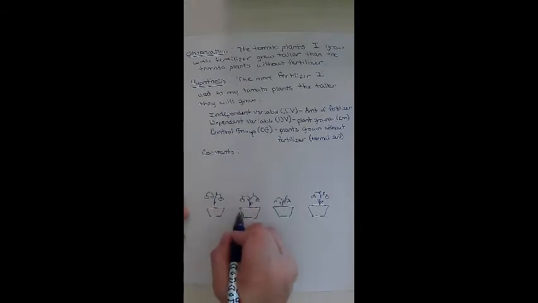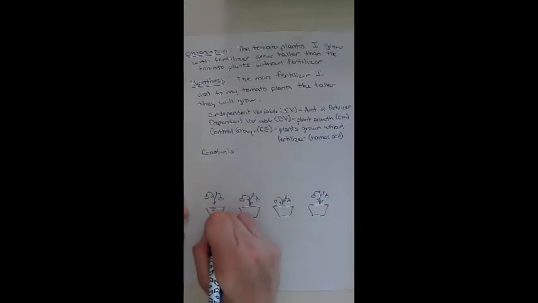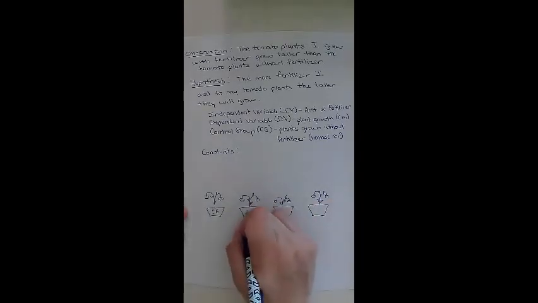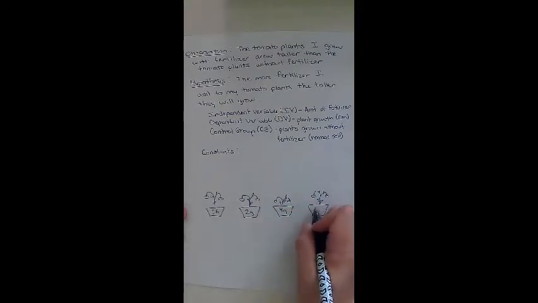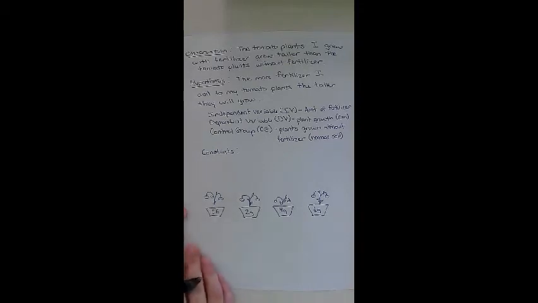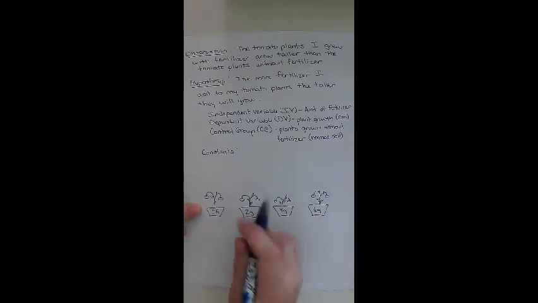Okay, so here I have my control group. That's going to be the one without fertilizer. Then I'm going to put 2 grams of fertilizer in this one, 4 grams in this one, and 6 grams in this one. Now, what are some things that I'm going to keep the same throughout all of these?